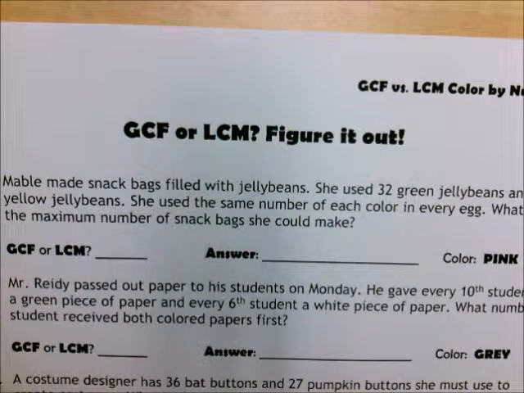So in previous videos, we've looked at how to figure out the GCF or the LCM of two numbers. In this lesson, we're not going to go over how you find the GCF or how you find the LCM. We're going to be looking at word problems, all right? And instead of just saying, find the GCF of 32 and 64, or find the LCM of 4 and 5, we're going to throw it into a word problem, which makes it a little more real for the students.